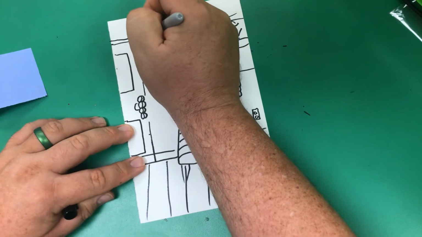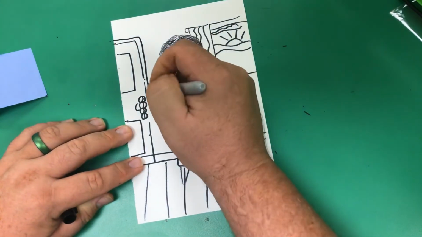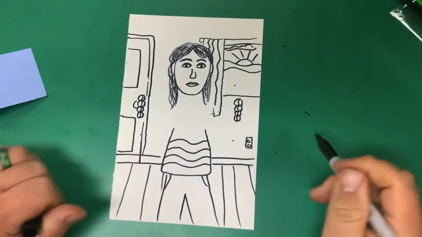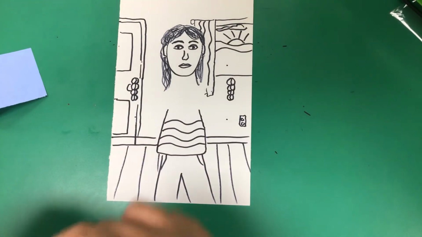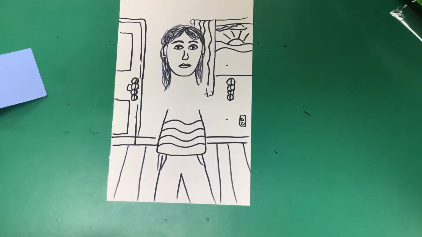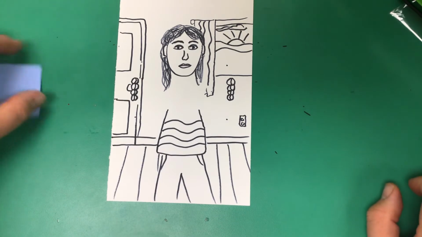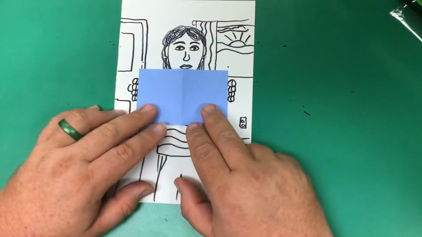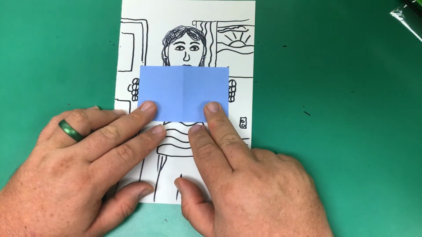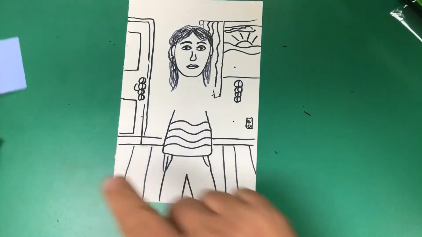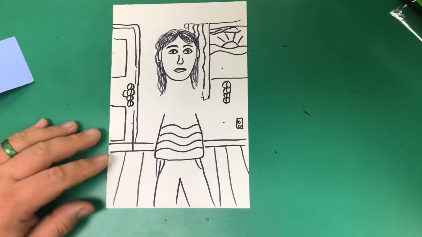So this would be like the door coming into the house. Now this is looking a little crazy. It's like a floating head and floating fingers. Now we want to draw and we want to color before we glue that piece of paper down, all right?